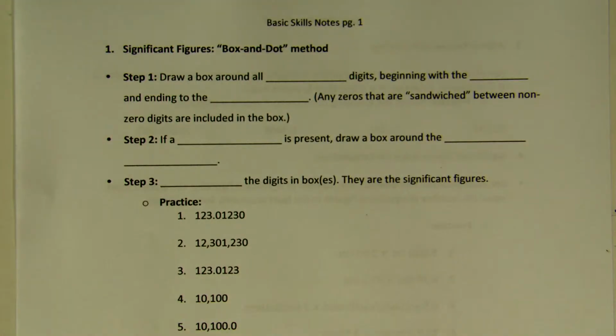Okay, in this video we're going to take a look at how to identify the significant figures in a number. Remember, significant figures refer to the precision with which something was measured, and so the amount of significant figures that are involved in the numbers in the calculation affect the amount of significant figures or the level of precision that you can give in your answer.